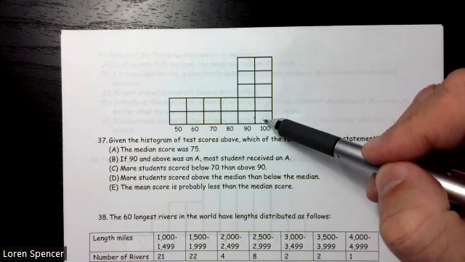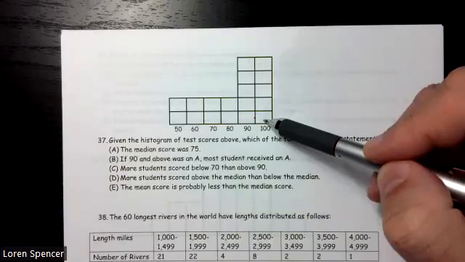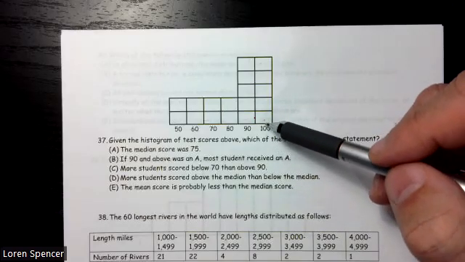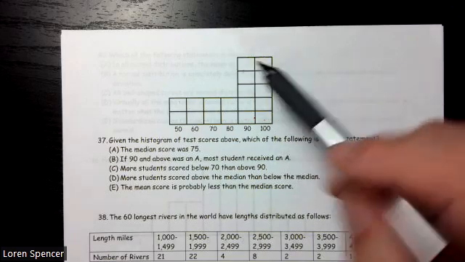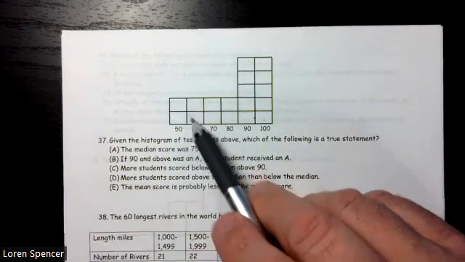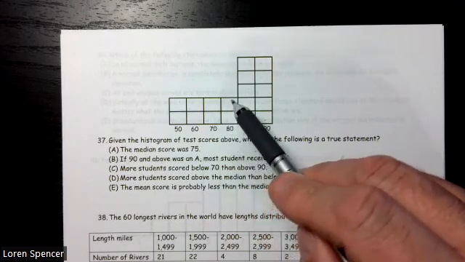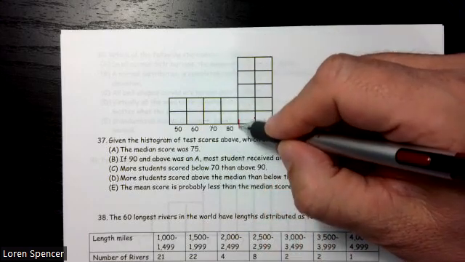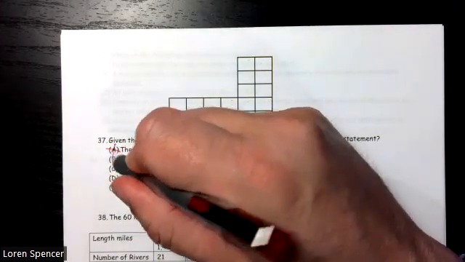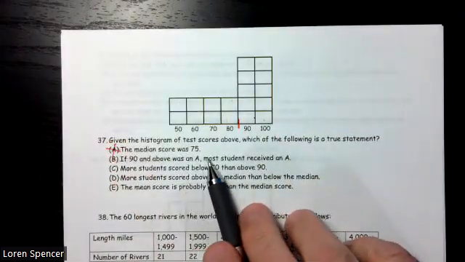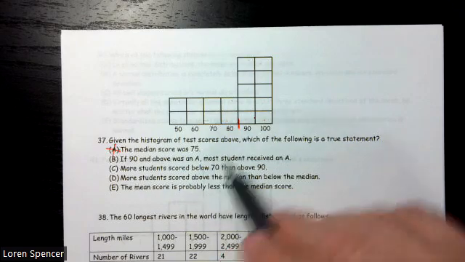So the median score, if we have 18 boxes, should be about at the ninth box. So 1, 2, 3, 4, 5, 6, 7, 8. So it would occur right about here. So about 85 as opposed to 75. If 90 and above are an A, most students received an A.